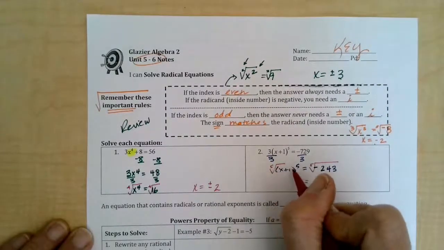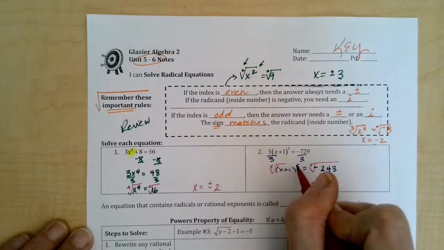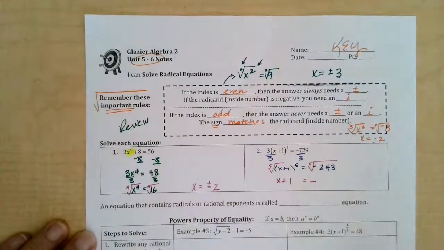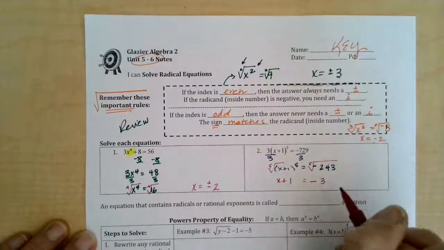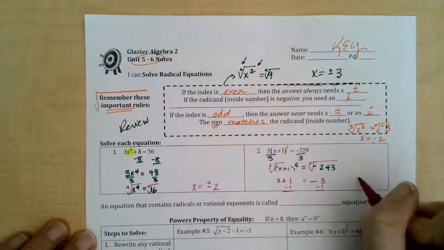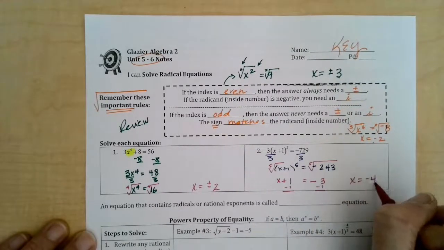So remember, the 5th root of anything to the 5th power, these 5's cancel each other out, so x plus 1 is going to be equal to -3. When I subtract 1 from each side, I get a value of x is equal to -4.